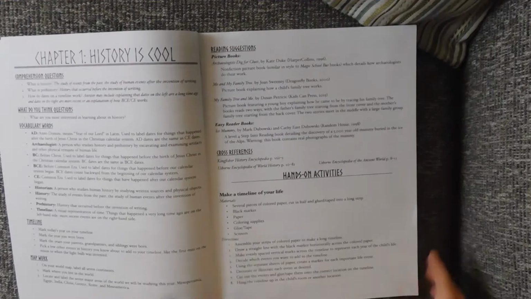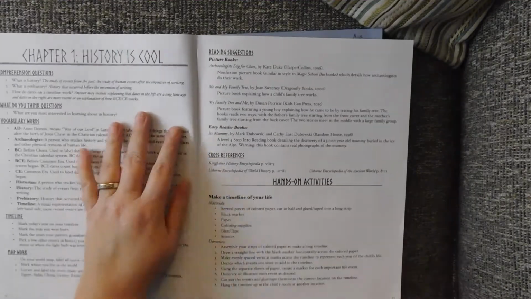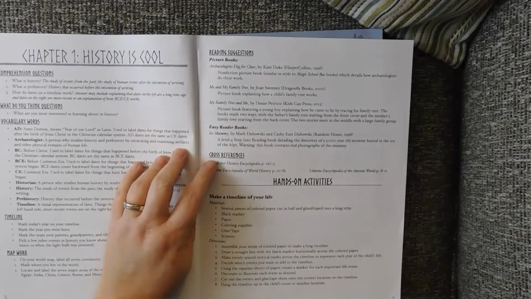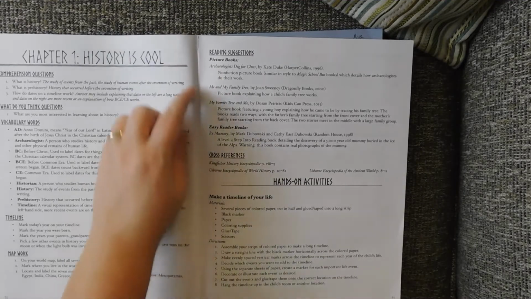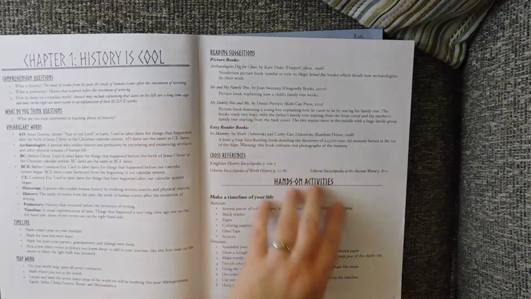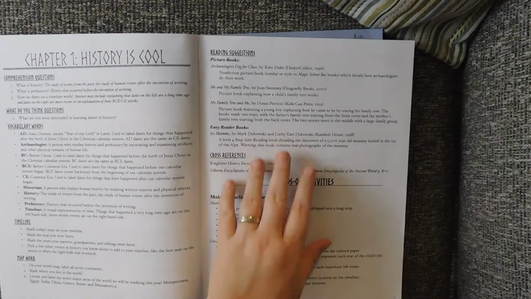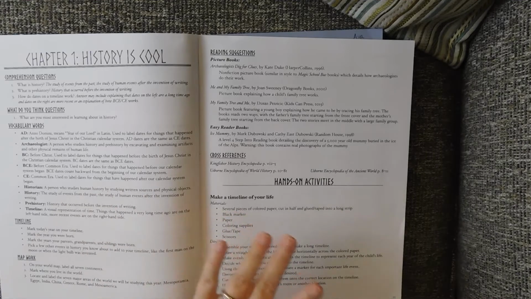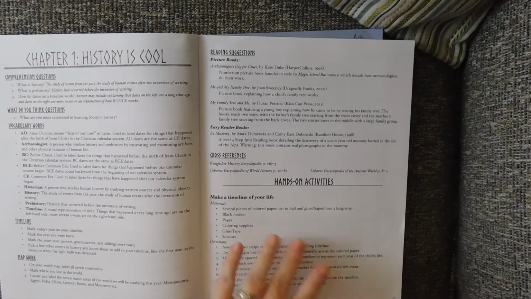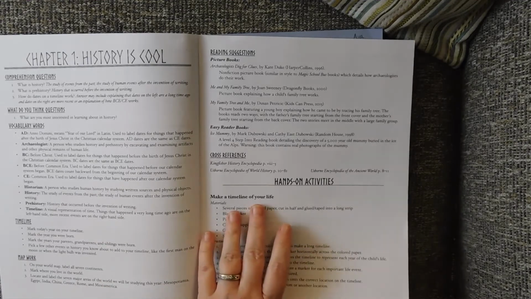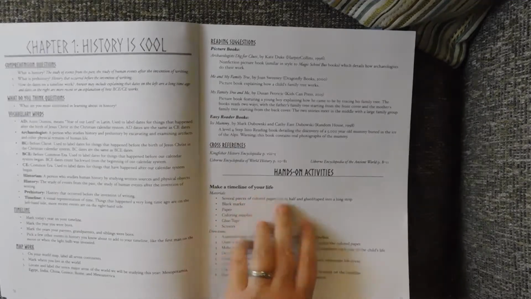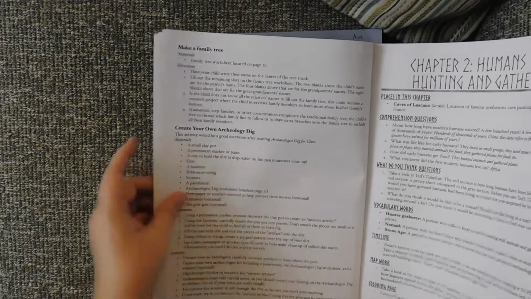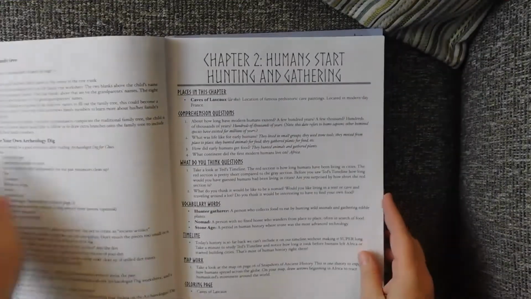And in addition to these activities, there are reading suggestions. So you have your cross-reference again, and then you have reading suggestions. So this time we read a couple of books on archaeology, and we read a genealogy book, and we did the family tree. They list the activities. We actually did all of them. Make a timeline of your life. So my kids made a timeline, make the family tree, and create an archaeology dig. And we'll have all the information.